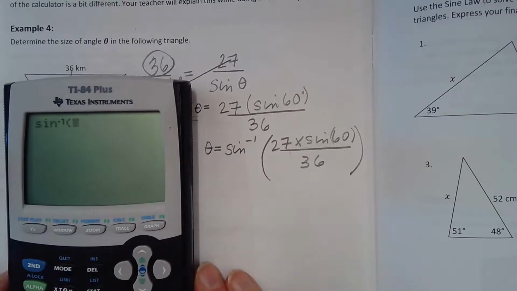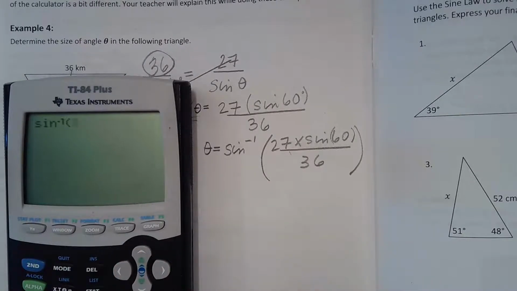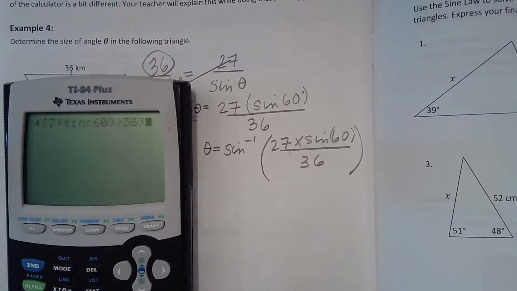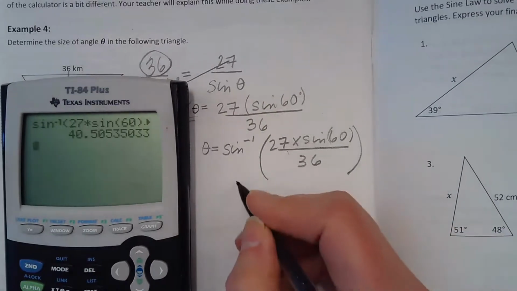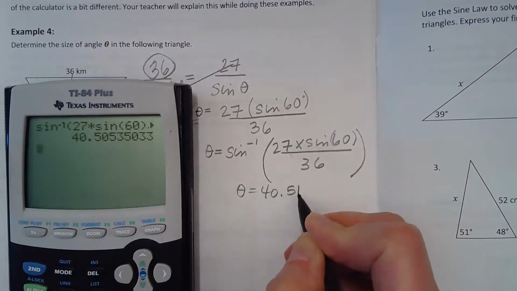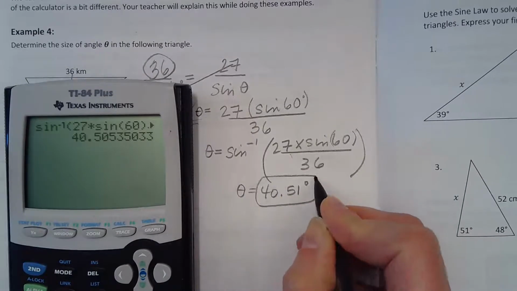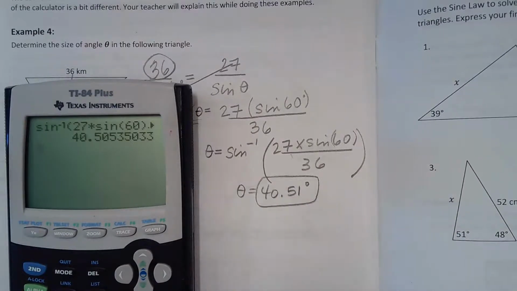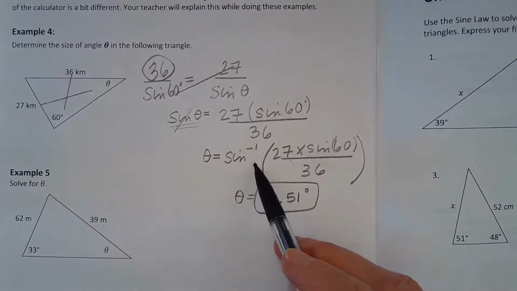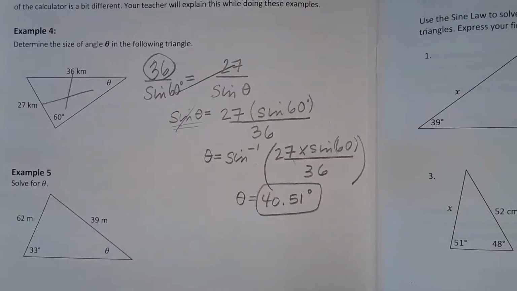You get that shift sine? Then 27 times sine 60. I just have to close that bracket off, divided by 36. And I'm going to get theta equals 40.51 degrees. Just try that on your calculator anyway. Do you see if you get it? So really, it's just one extra step. It's just doing the shift sine at the beginning.